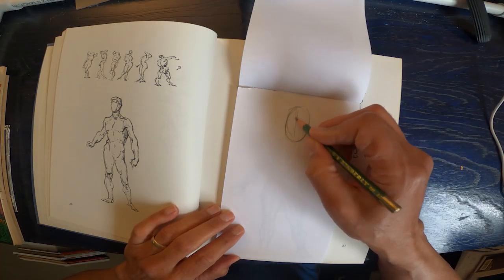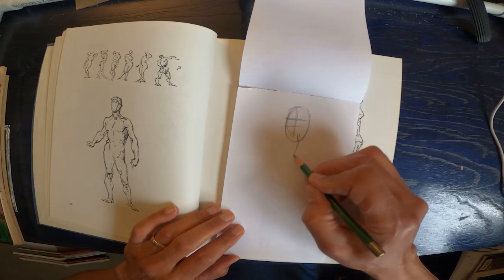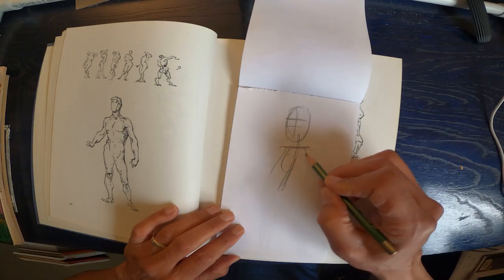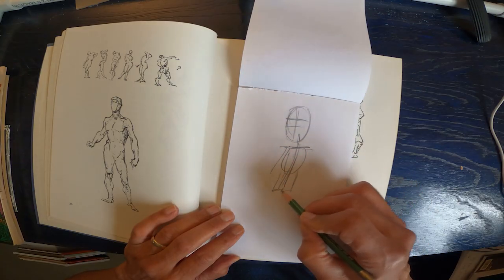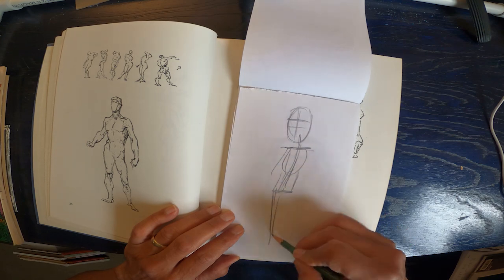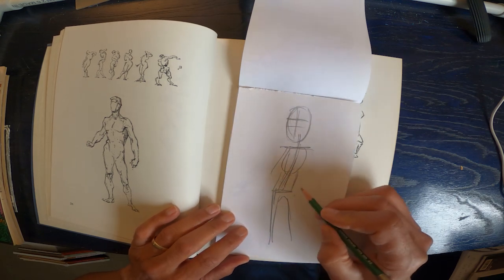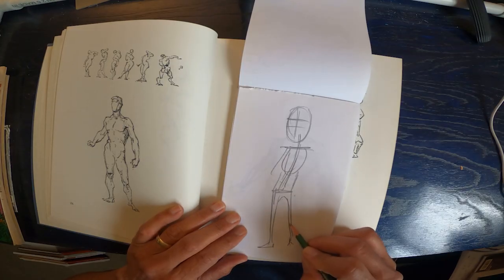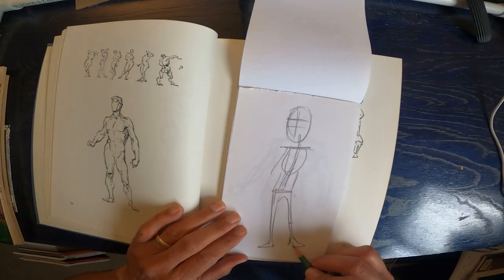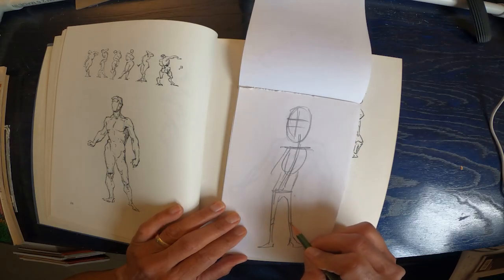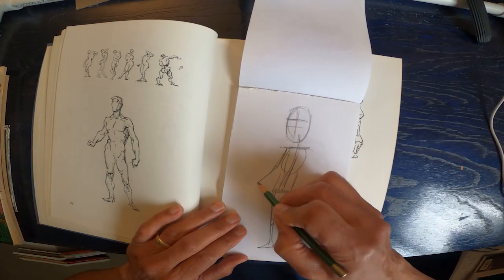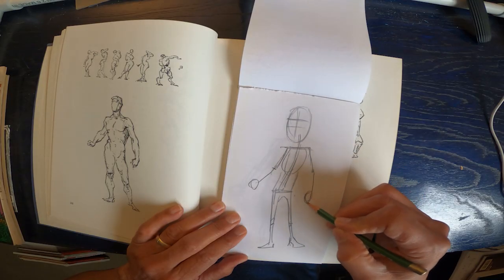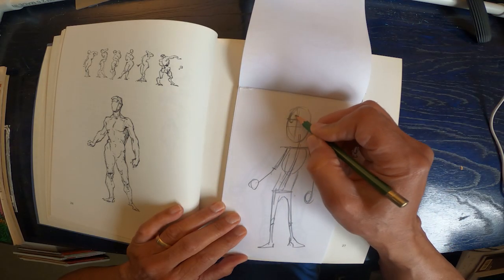We can lengthen the head. And you don't have to keep the same proportions, but you can turn it into a cartoon character.